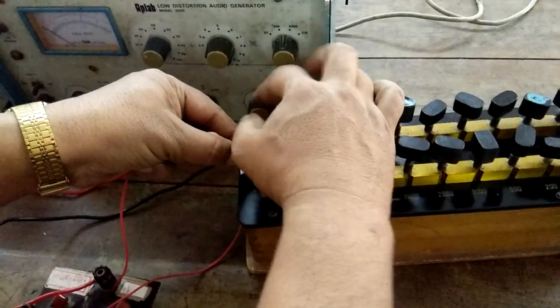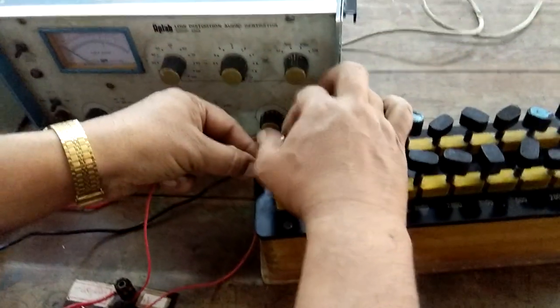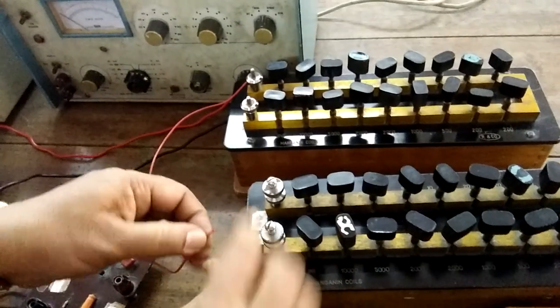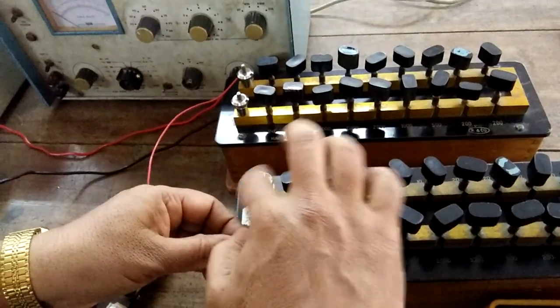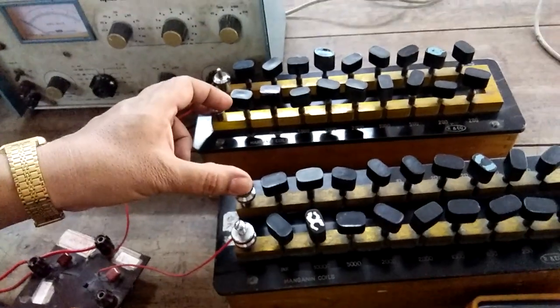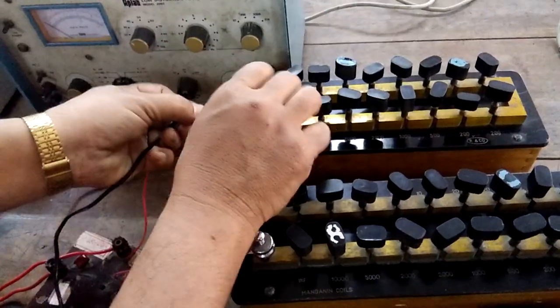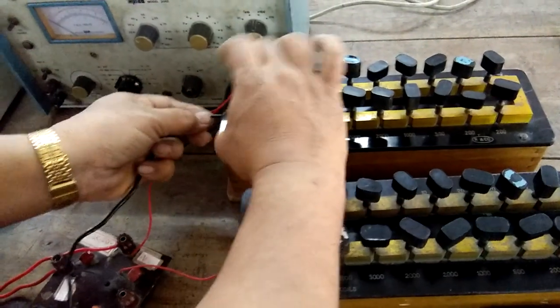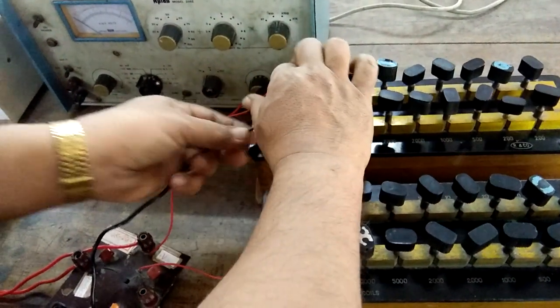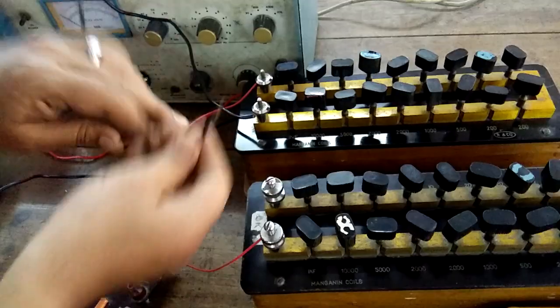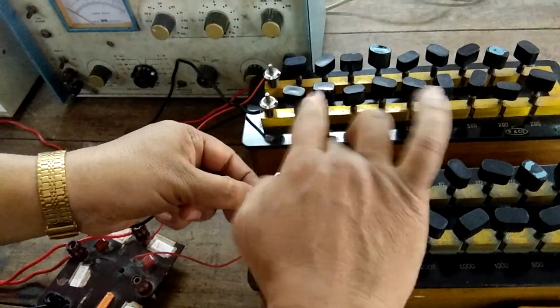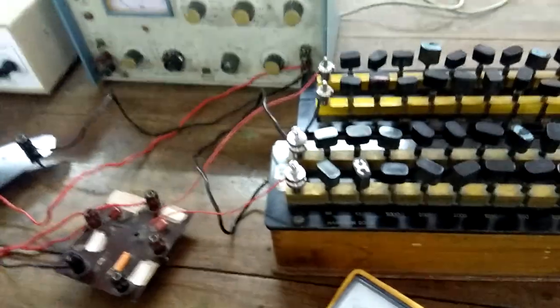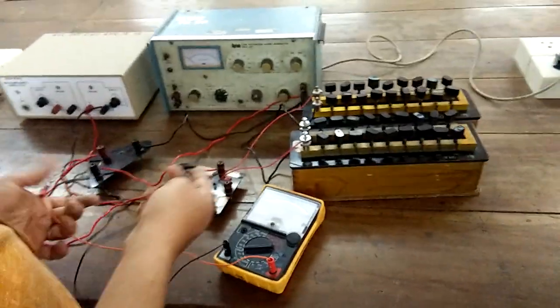So the first terminal of RL goes to one wire, and the other terminal of the other resistor goes to this red wire, and these two are coupled by one wire. So two resistors are in series by connecting these two. You can use the high value of resistances by selecting the resistance value from R1 and R2. This is the complete circuit diagram connection.